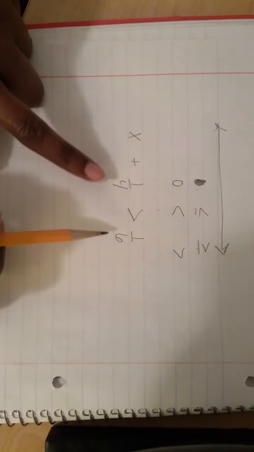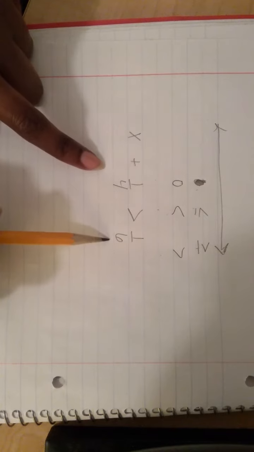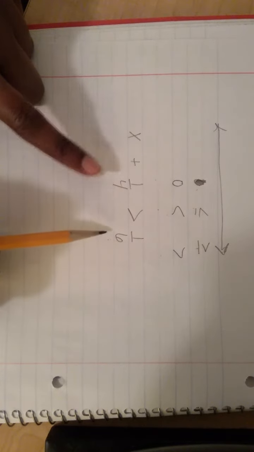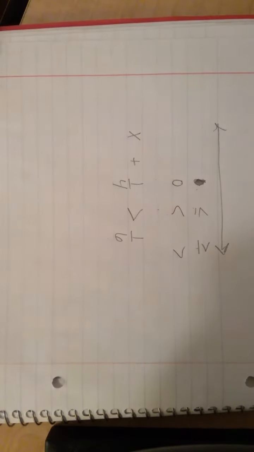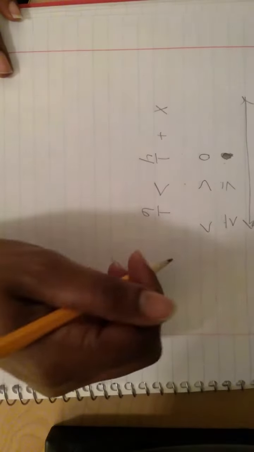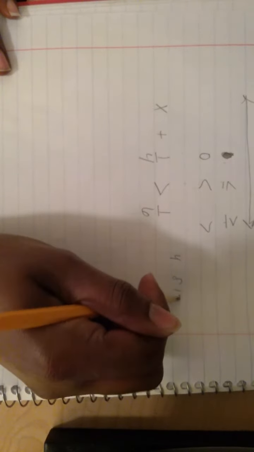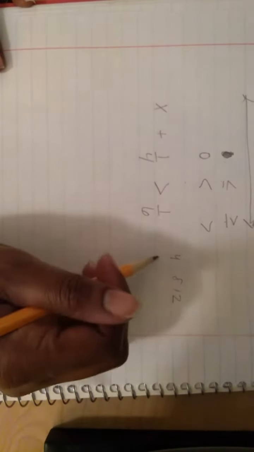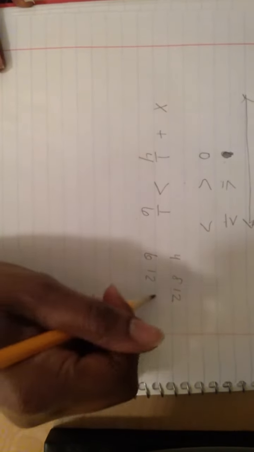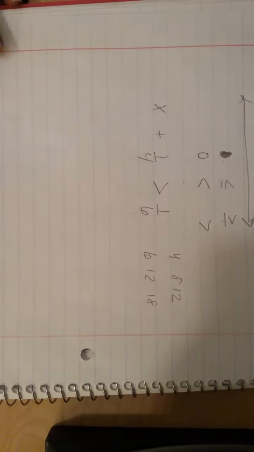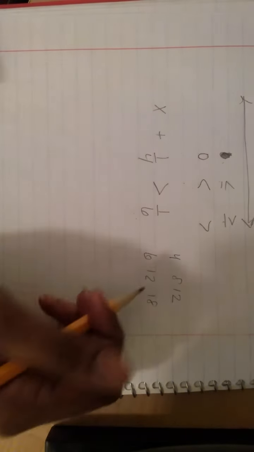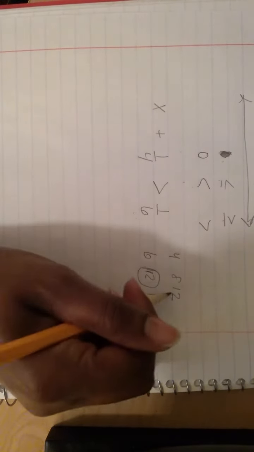The only time you can combine fractions is if the bottom number is the same, which means you need to know the least common multiple. The multiples of 4 are 4, 8, 12, and so forth. Multiples of 6 are 6, 12, 18, and so on. The smallest number they have in common is 12.